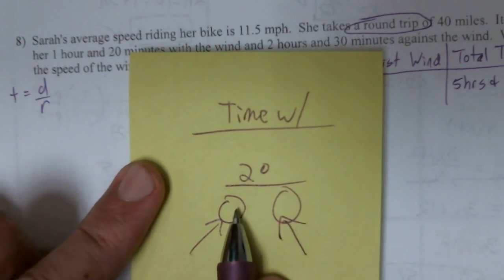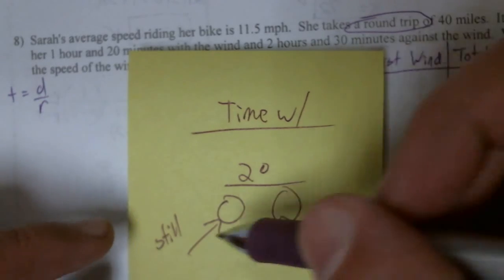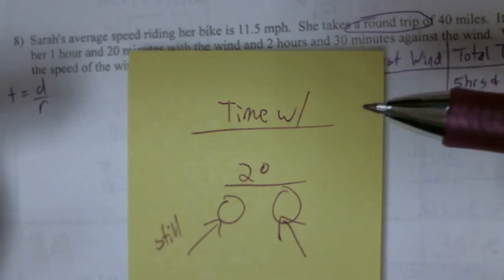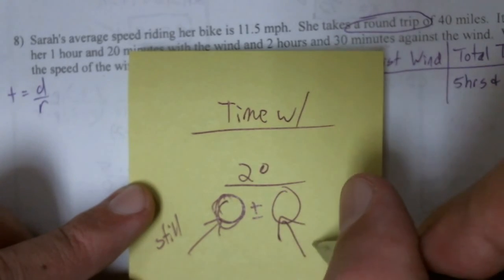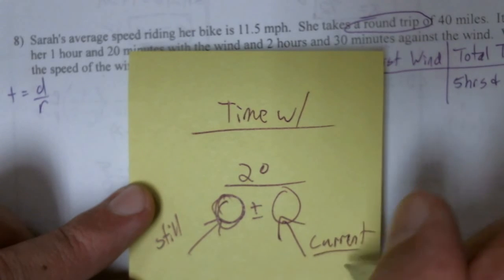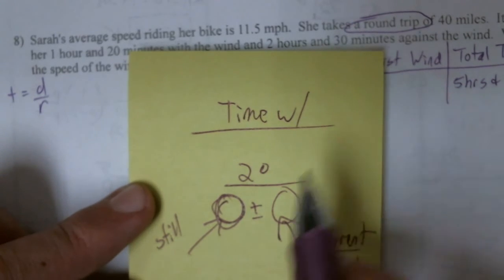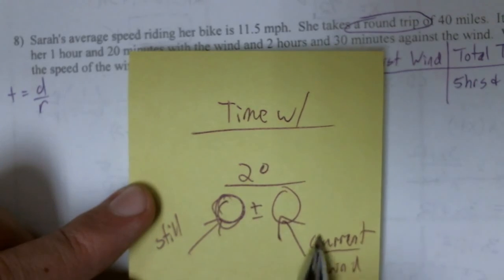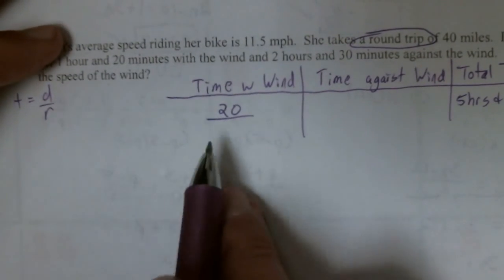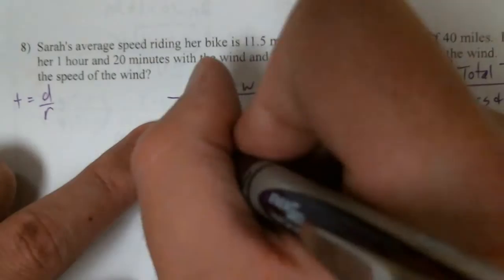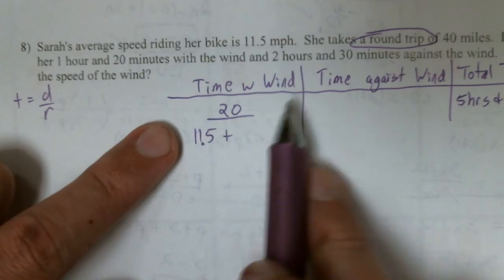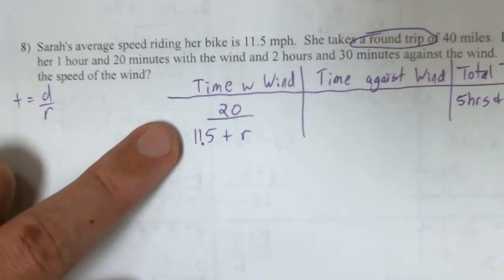The thing you put in this first little circle is always the still speed. What is my speed in still water? What is my speed riding the bicycle with no wind? What is the normal rate? And then you're going to add and subtract the rate of the current, the speed of the wind. Okay, so the regular normal rate plus or minus whatever the current wind is. All right, let me be clear on that. So the first one is her still speed, which is 11.5 by herself, with or without wind. And that's going to be plus the rate of the wind, which we don't know. That's what we're trying to find.